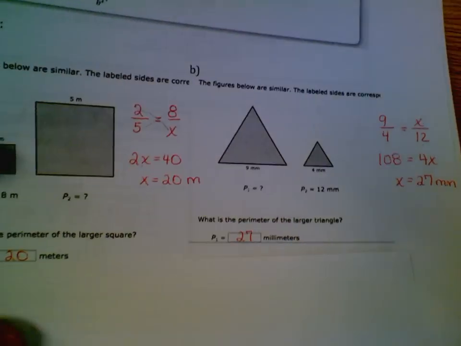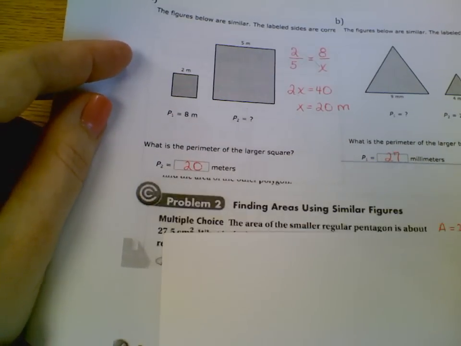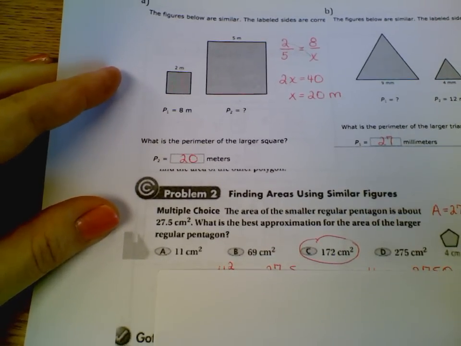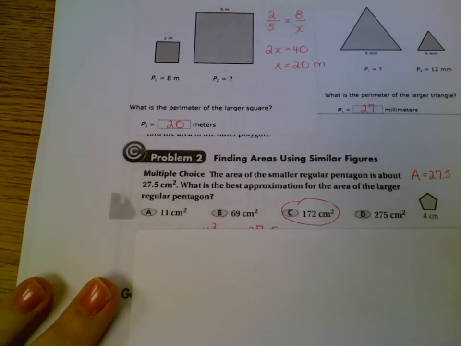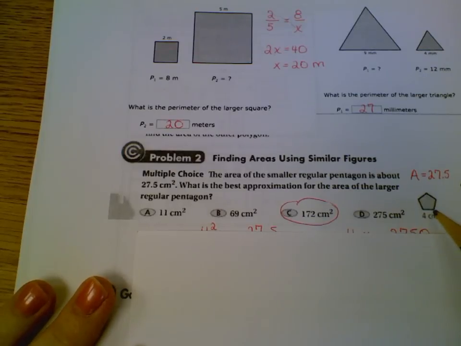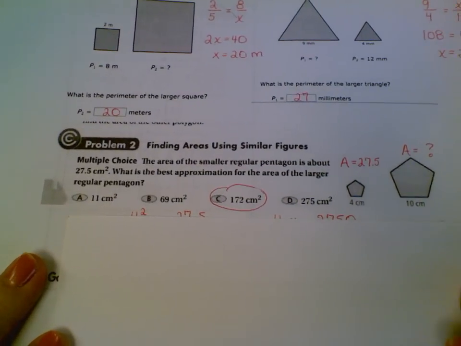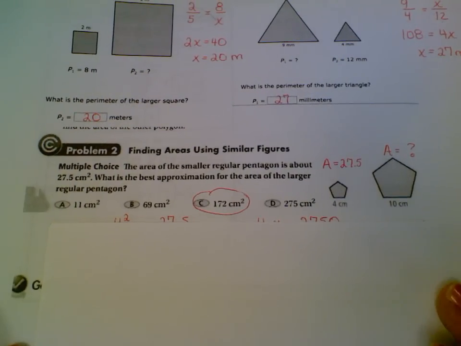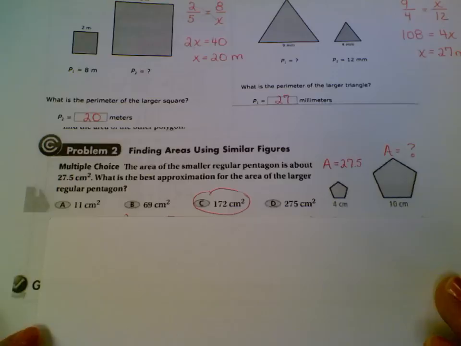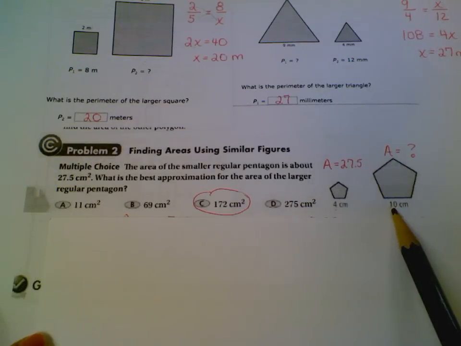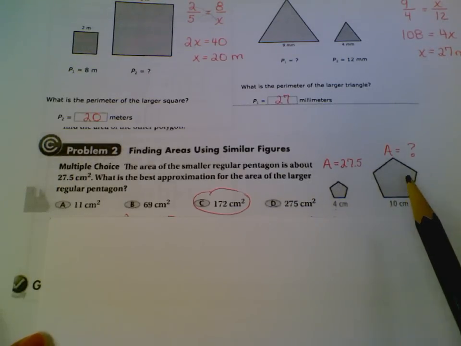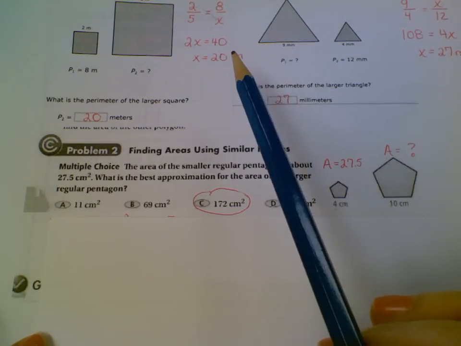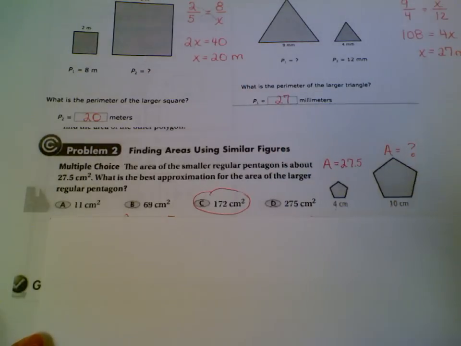Now let's see what happens when we use the areas. So on this question, it said the area of the smaller regular polygon is about 27.5. It says, what is the best approximation for the area of the larger regular polygon? So even though they didn't say what the scale factor is, I know the scale factor is here. It's 4 to 10.